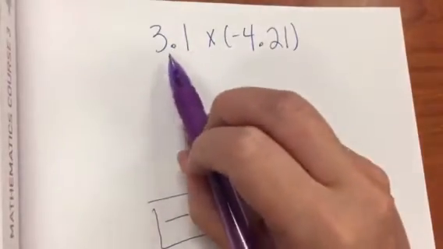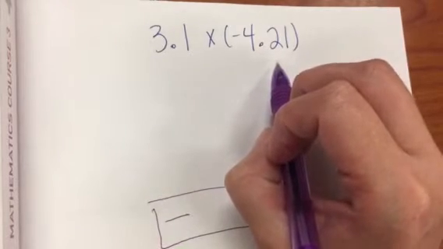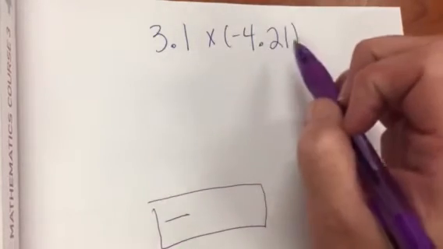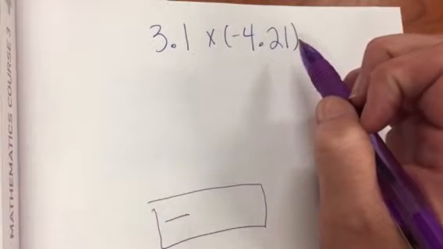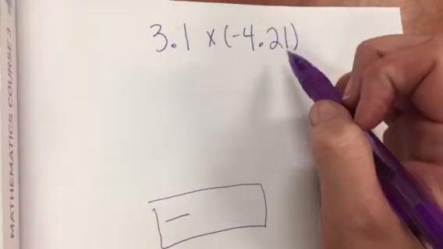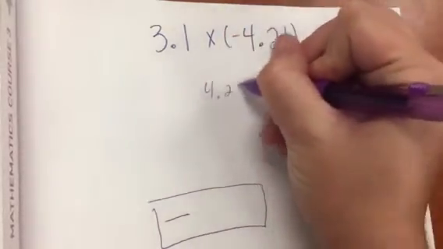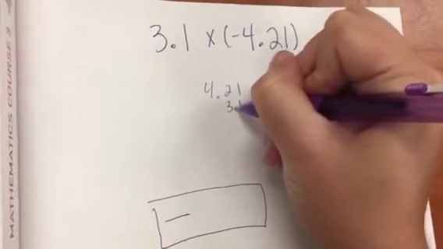Now, I have 3.1 and 4.21. Do I need to line up the decimal? No. Can I put the bigger number on top? I would always put the bigger number on top, but it really doesn't matter. I like to do it the other way. I put the one with the most numbers on top and the smallest one on the bottom. That way, it's easier for my multiplication.